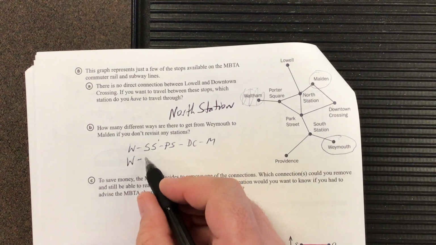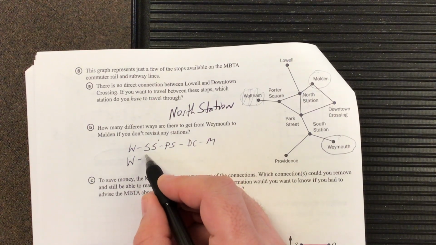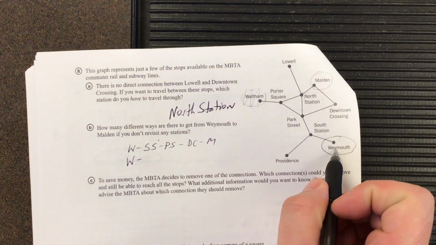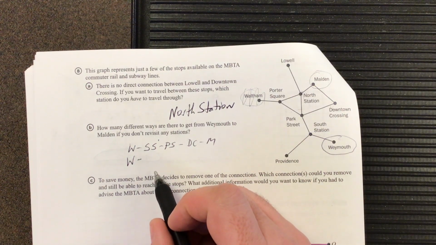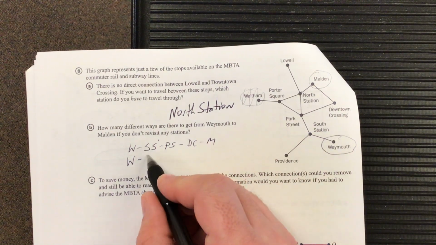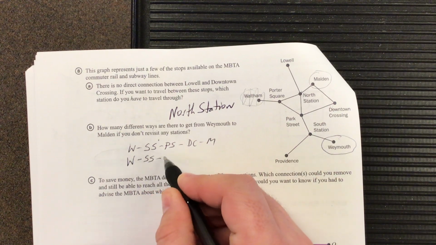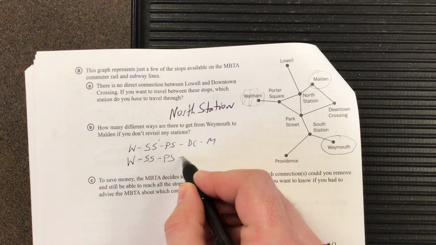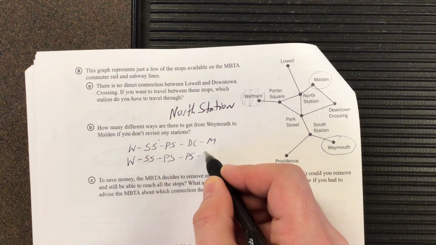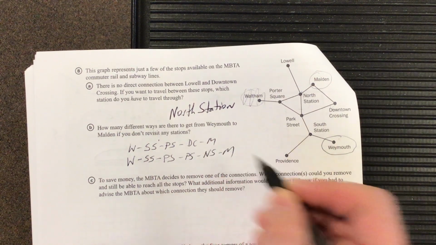Start at Weymouth, we're starting right here. Fine. To South Station, to Park Street, to Porter Square, and North Station, and then Malden. Perfect.